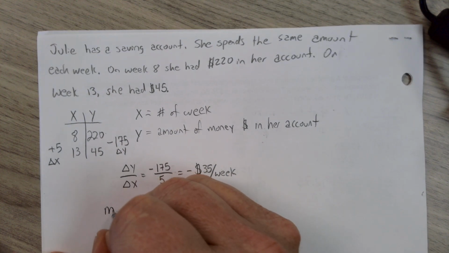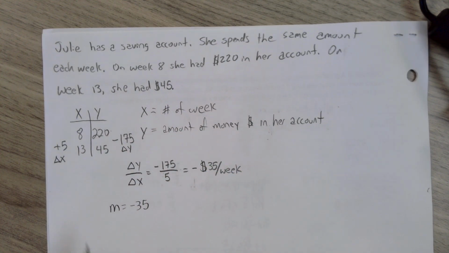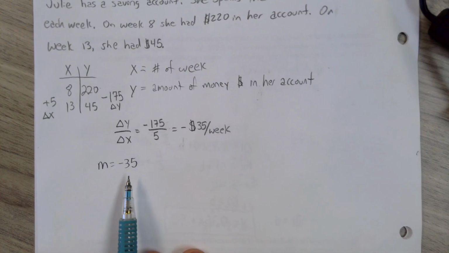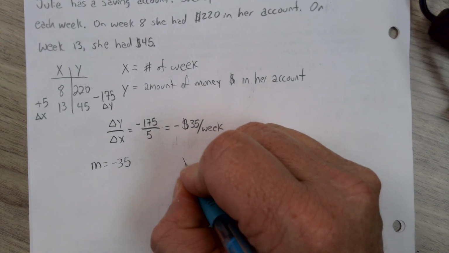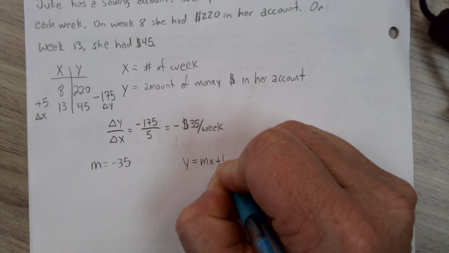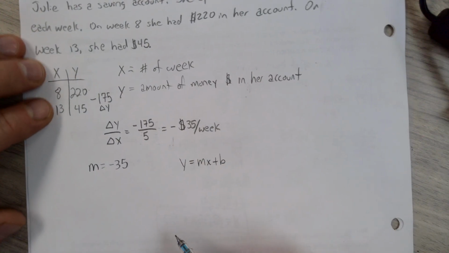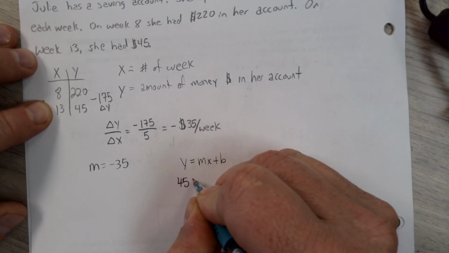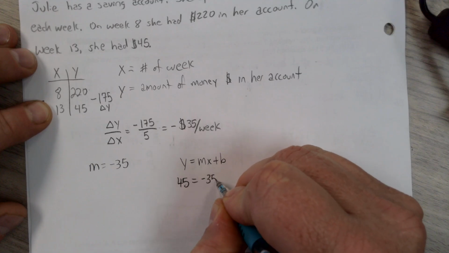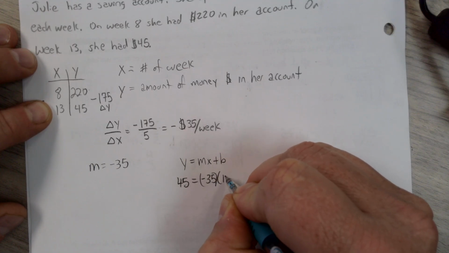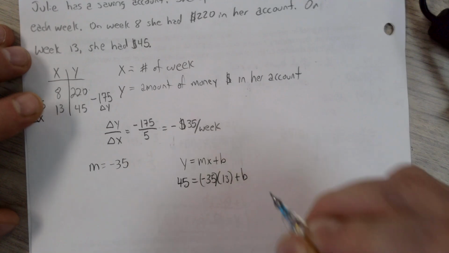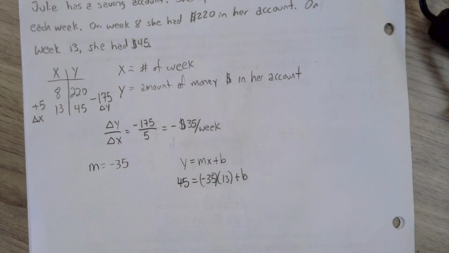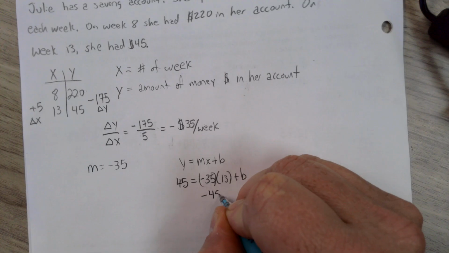Well, now that we know that the slope is negative 35, we want to find the initial value, or the starting value. Once again, we'll start with y equals mx plus b. We will plug in our points. To me, 13 and 45 make the most sense. So 45 for your y value, negative 35 for your m value, and 13 for your x value. So entering those in, we can go ahead and do the multiplication. Negative 35 times 13 is a negative 455.